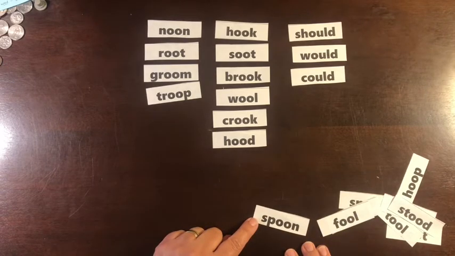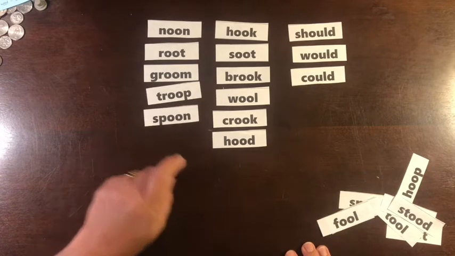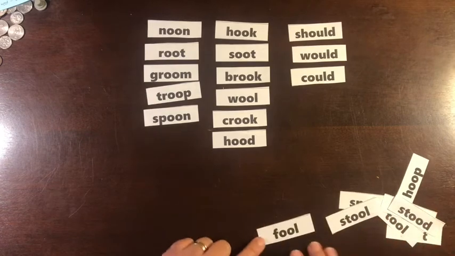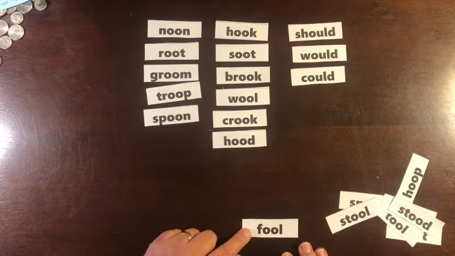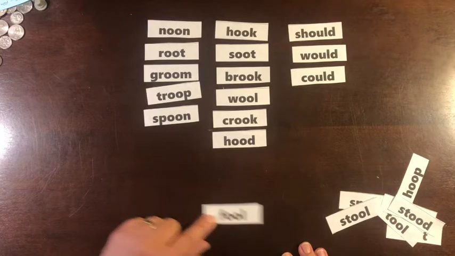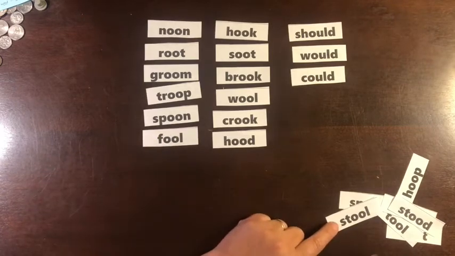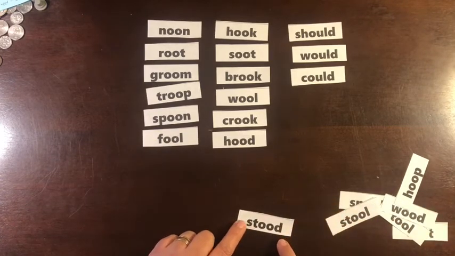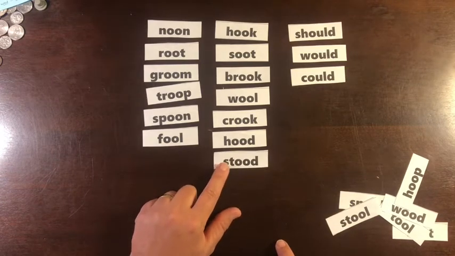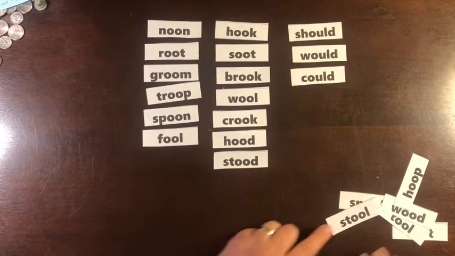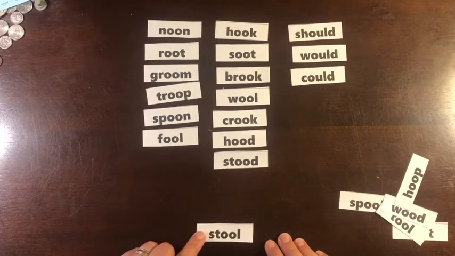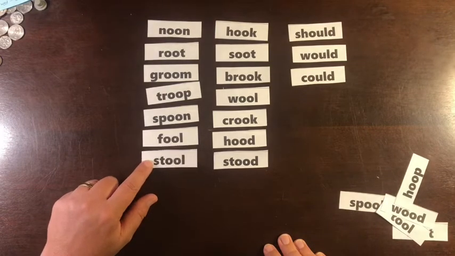Spoon. The U sound. All right, this one. Fool. U sound. What about stood? Stood. Yep. There you go. What about stool? Good job.